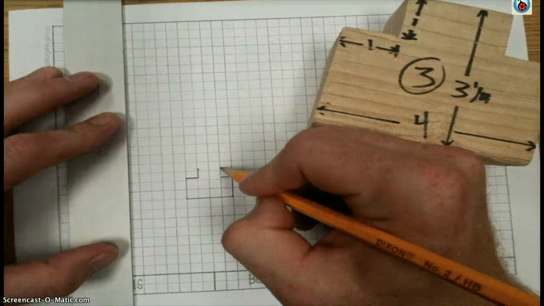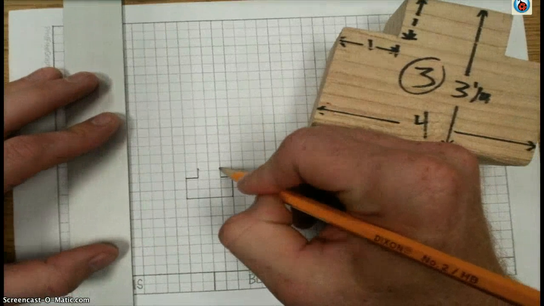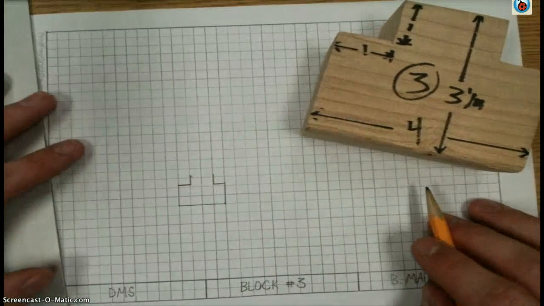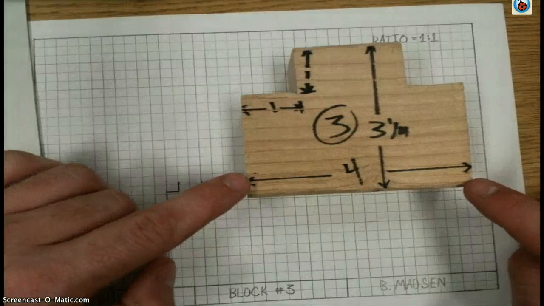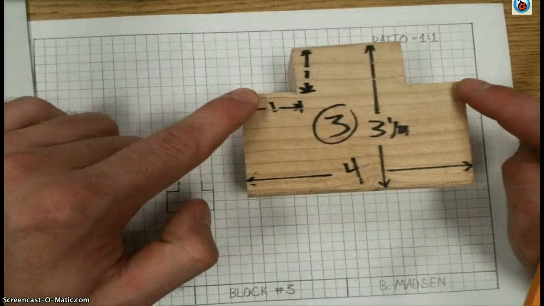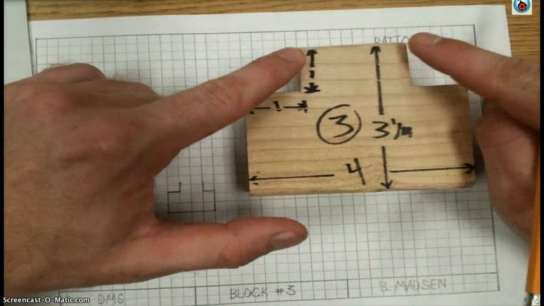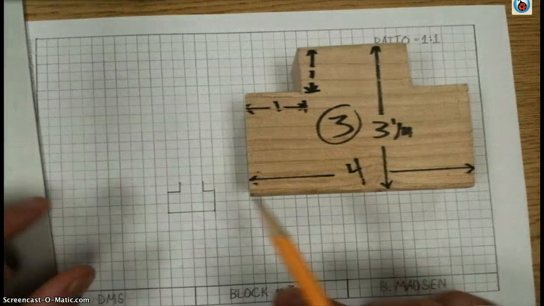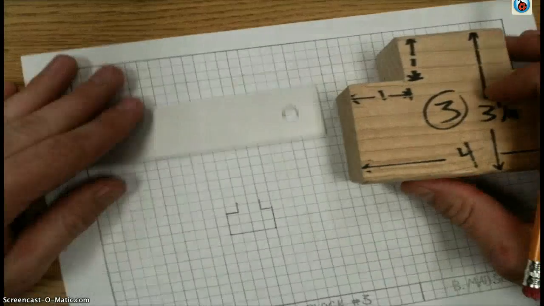I'm going to go ahead and do it over here also. It's going to be right there. Bam. 4 minus 1 minus 1 more should leave me with 2. And I know I'm correct because that's exactly what I got left, 2. So I'm going to just connect those tops.